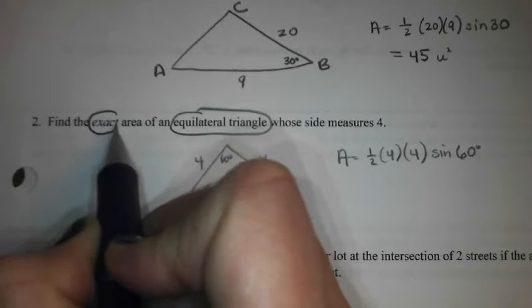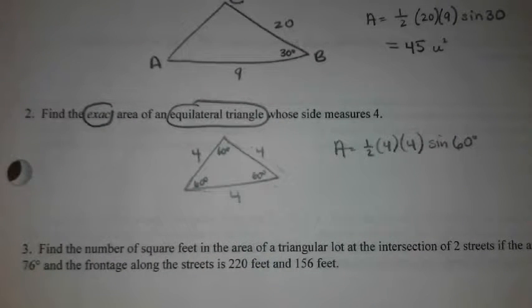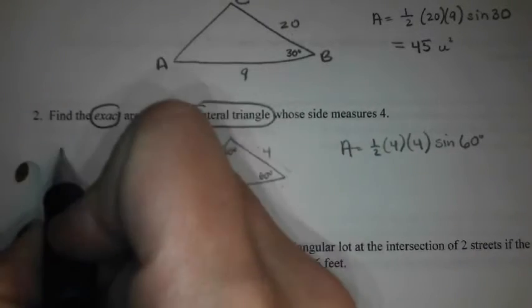Notice this says exact. Your calculator, I don't believe, is going to give you exact, because the sine of 60 is an irrational number, so it's going to give you a decimal. So what is the sine of 60? So we can do this exact.